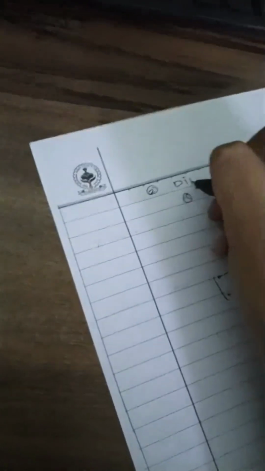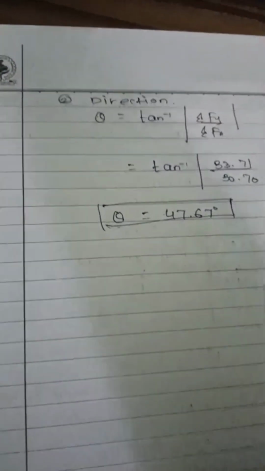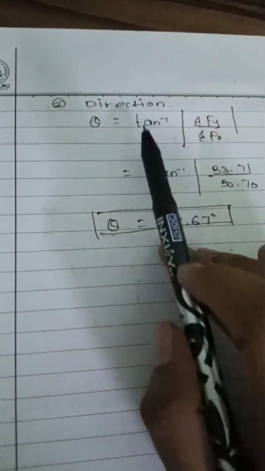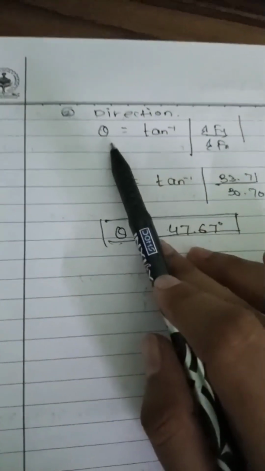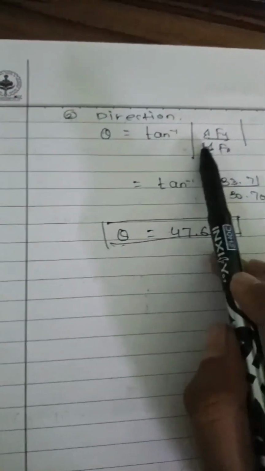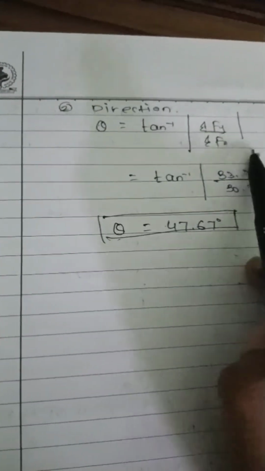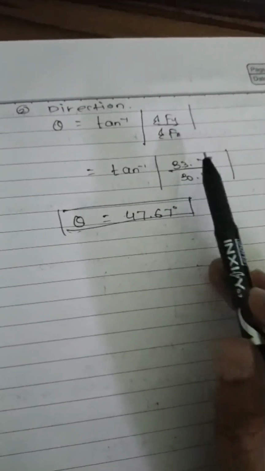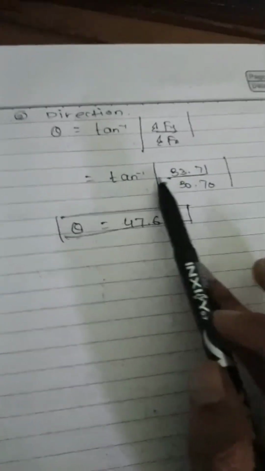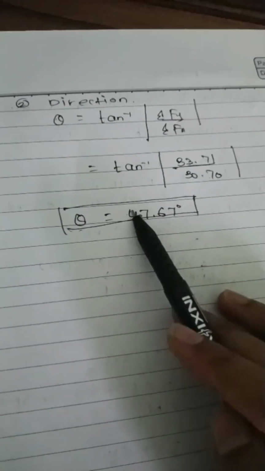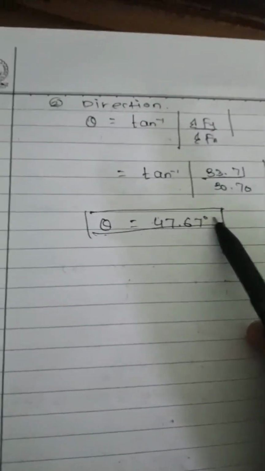After finding the magnitude, we can find the direction. Direction is given by the angle, and the formula to find the direction is theta equal to tan inverse of mod summation Fy by summation Fx. So putting the values of summation Fy and summation Fx and calculating on a calculator, we get theta, that is 47.67 degrees. So this is the way we can find it all.